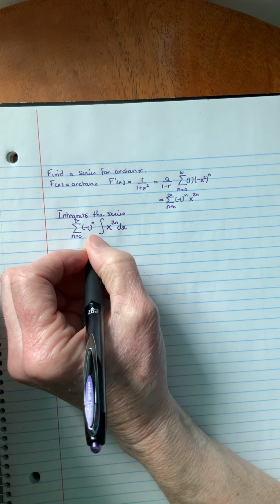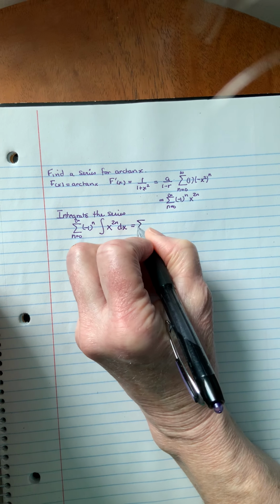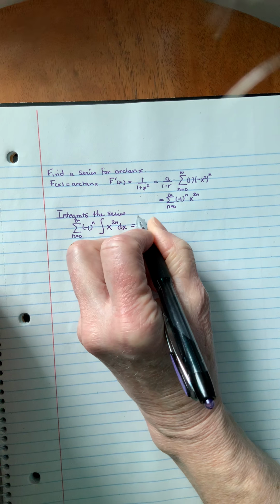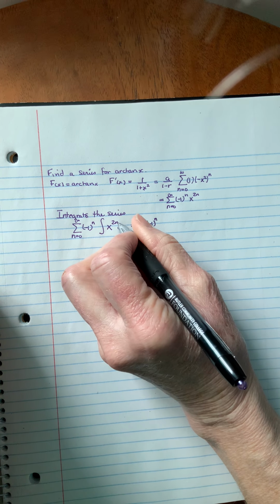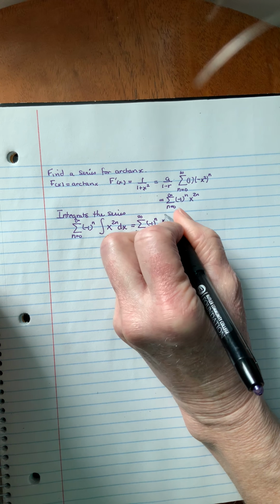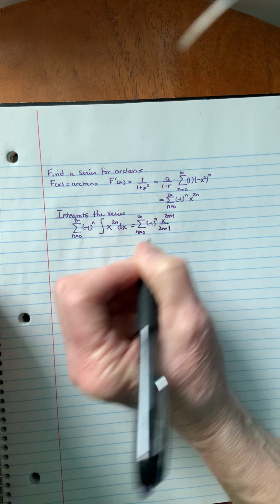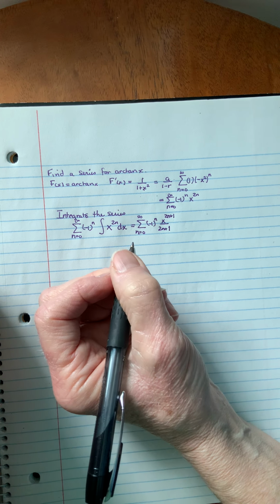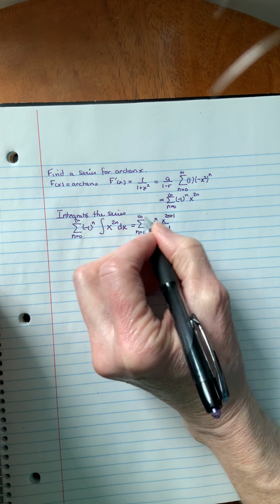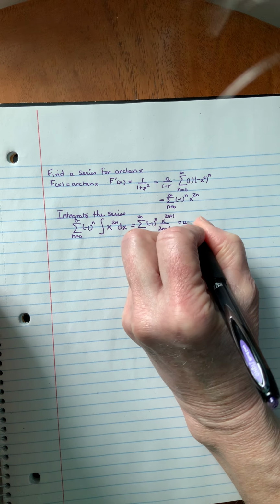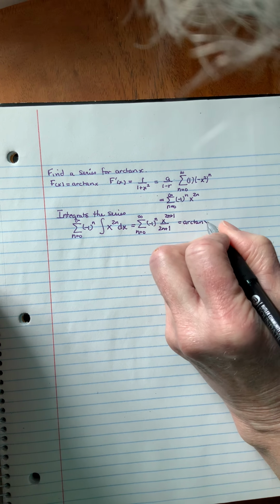So now, if I integrate, I'm going to get the series n equals 0 to infinity minus 1 to the n, and then I've got to use the reverse power rule. X to the 2n plus 1 over 2n plus 1. Normally plus c, we usually don't deal with that much here. And there is a series for arctan of x.